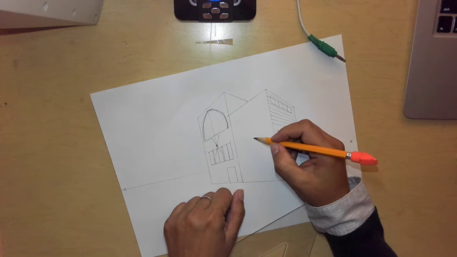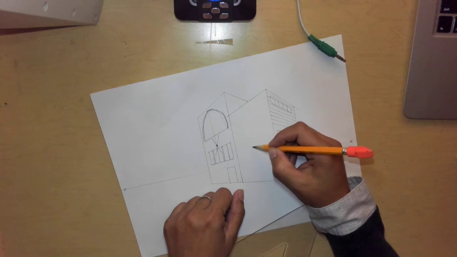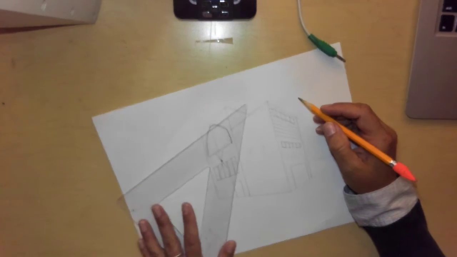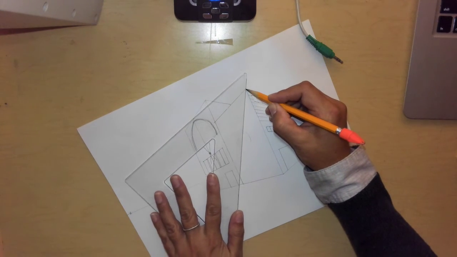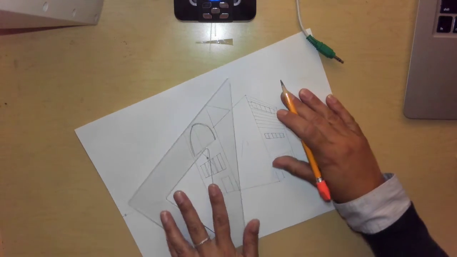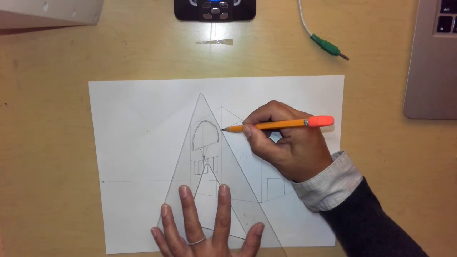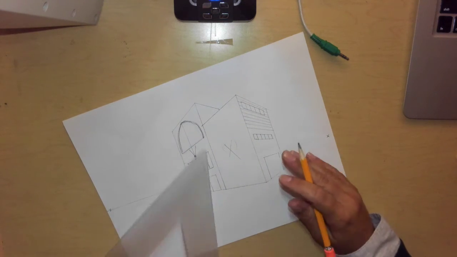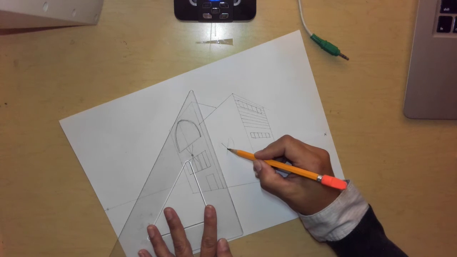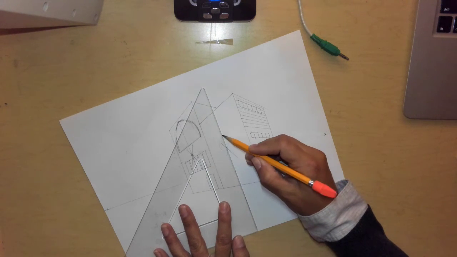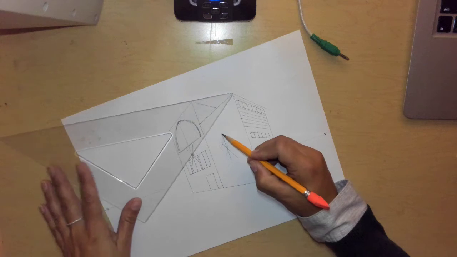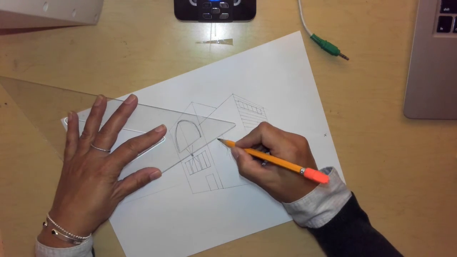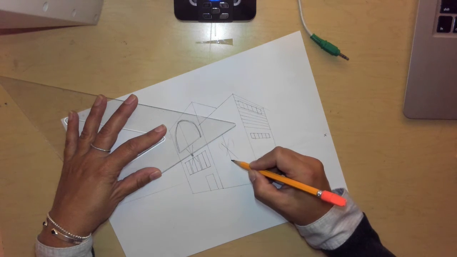So let's say I want, like, I don't know, maybe this is Target and I want like a real circle here. Let me just review how to do that. Corner to corner, find the middle. You need a line going vertical. We could even make the square that this circle's going to be in to the vanishing point.